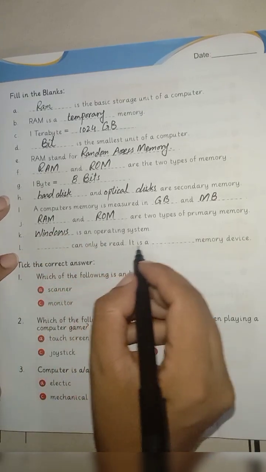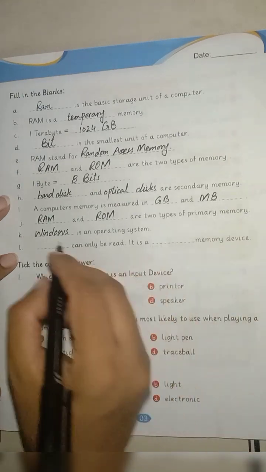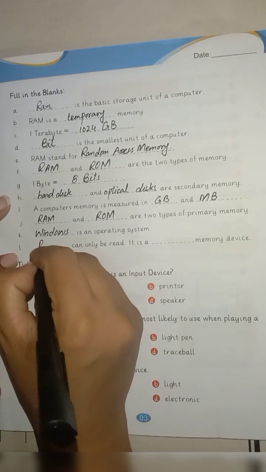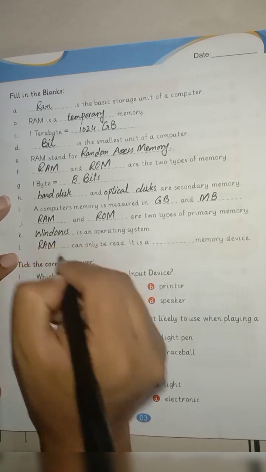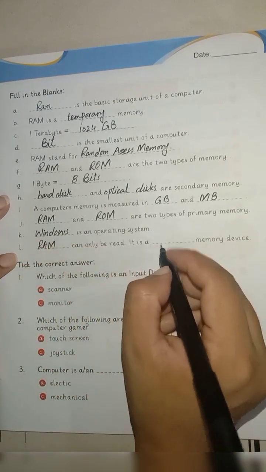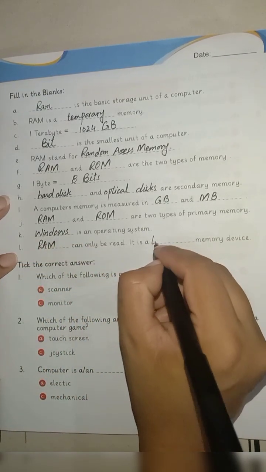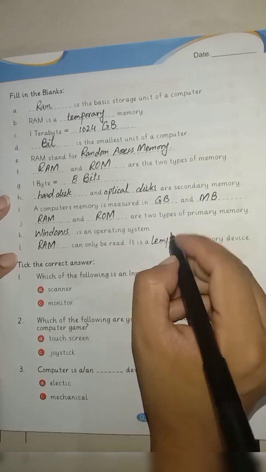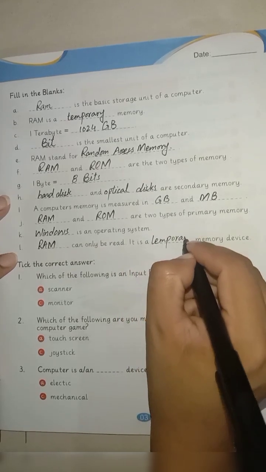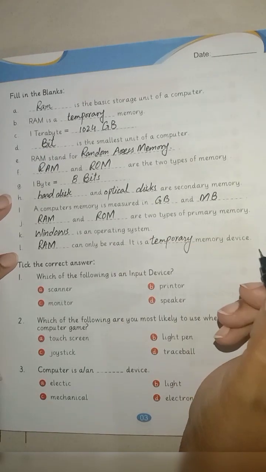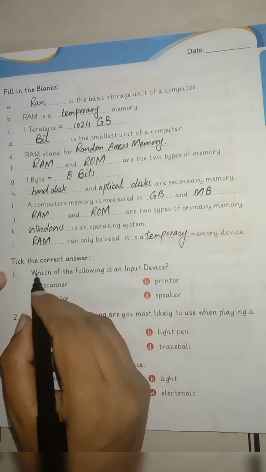Dash can only be read. It is a dash memory device. RAM can only be read. It is a temporary memory device.